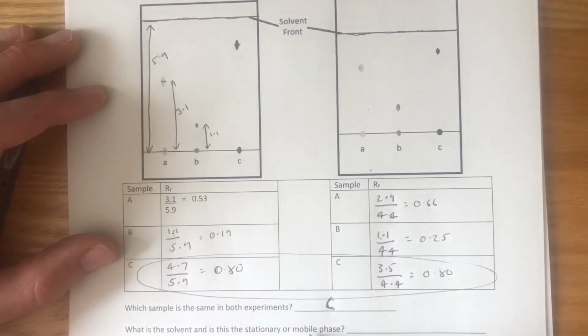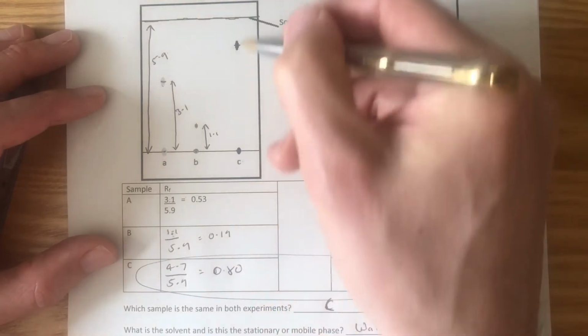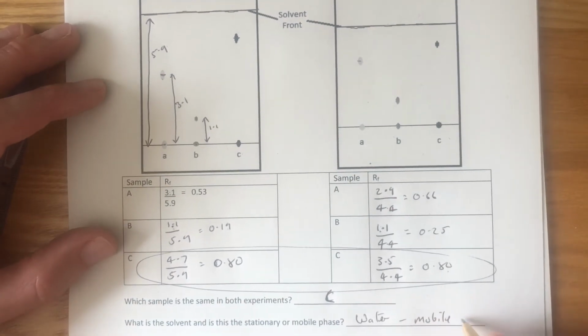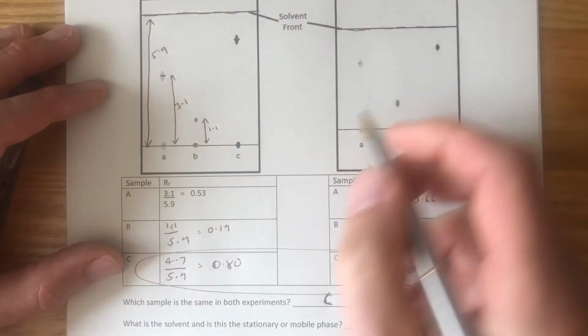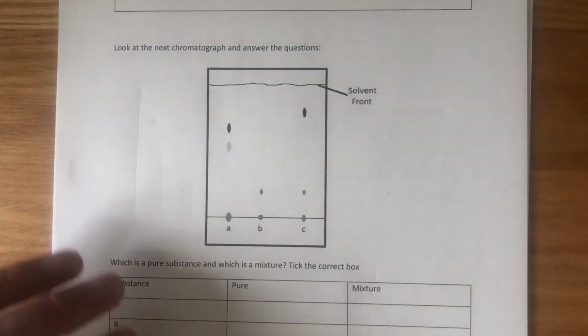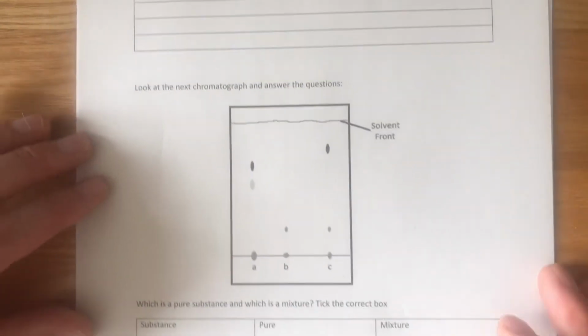What is the solvent? And is this a stationary phase? The solvent is the water. That's what does the dissolving. And it's not stationary, the water, because the water moves up the paper. So the water is the mobile phase. The paper is the stationary phase, because the paper stays the same. Paper doesn't move anywhere. Okay, second page on this.